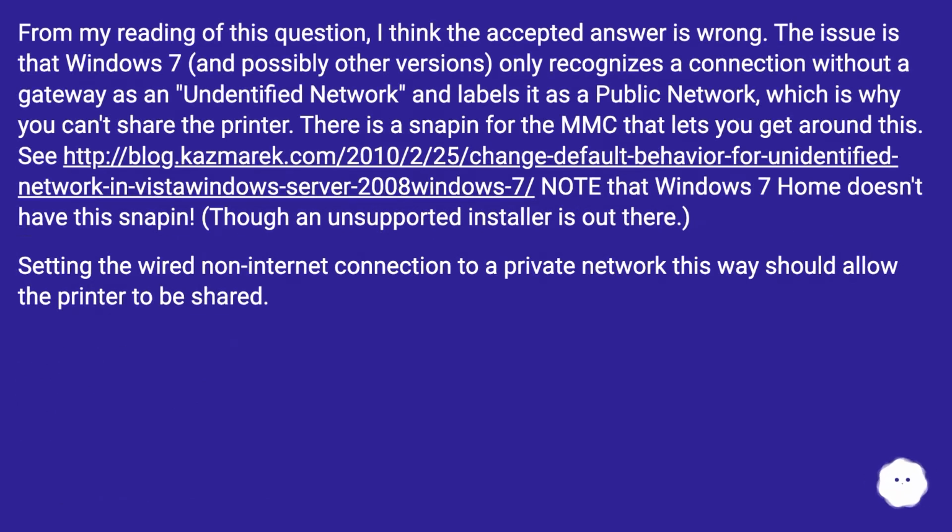From my reading of this question, I think the accepted answer is wrong. The issue is that Windows 7 and possibly other versions only recognizes a connection without a gateway as an unidentified network and labels it as a public network, which is why you can't share the printer.